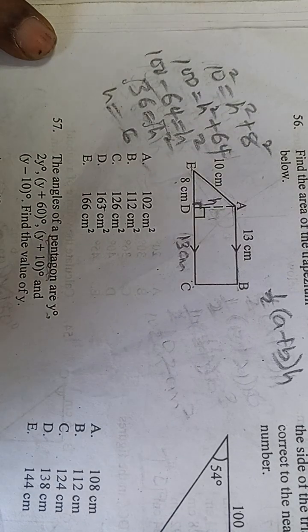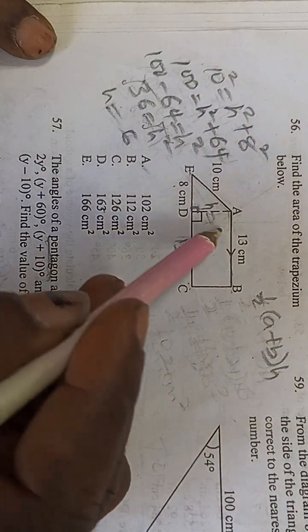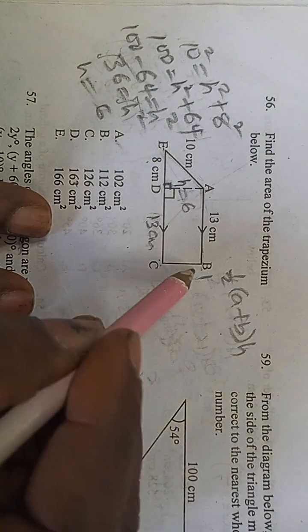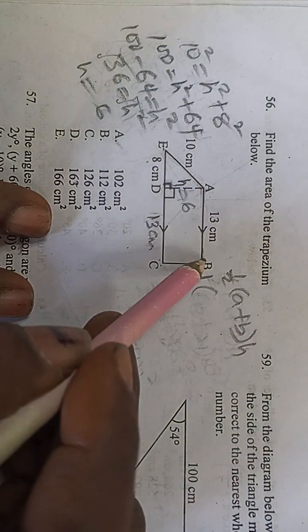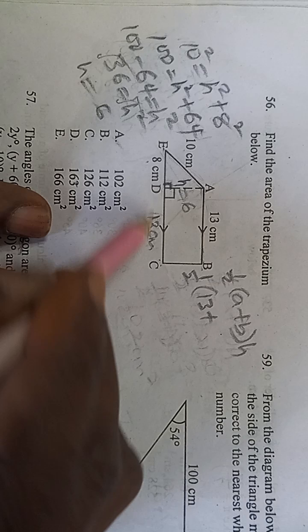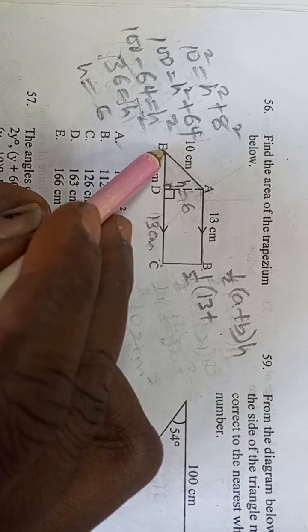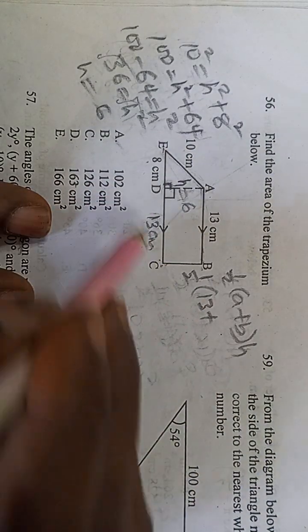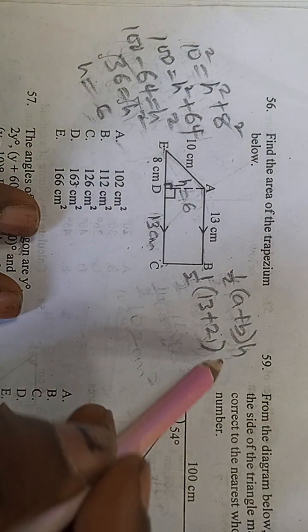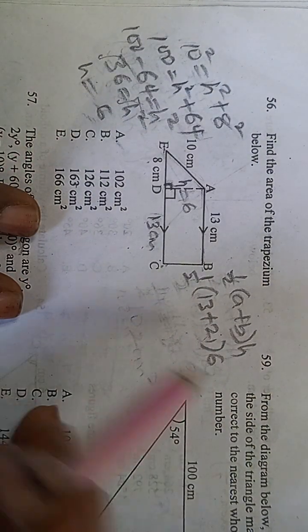So h is 6. So the height is 6. Now let's go back to the formula. The area now is half. A is this smaller base, which is 13. We add it to the entire of this place from here to here. That's 21. 8 and 13, that's 21. Then the height we got just now, we substitute into the formula as 6.